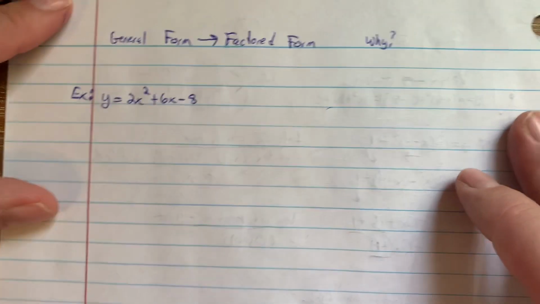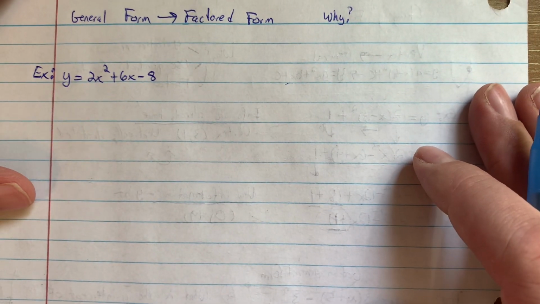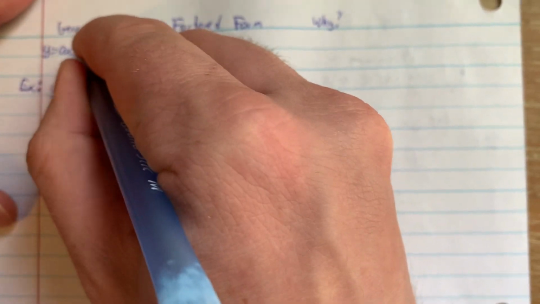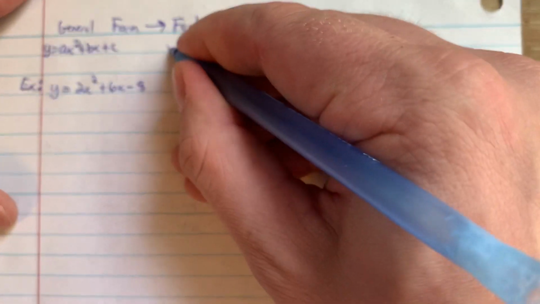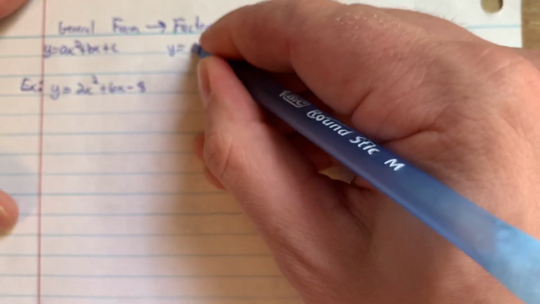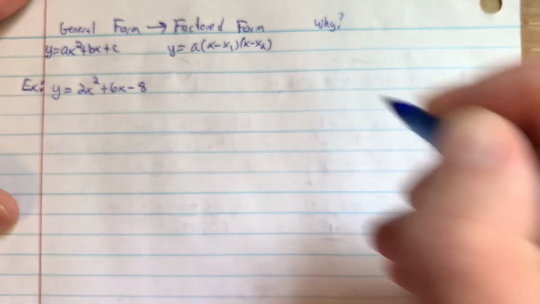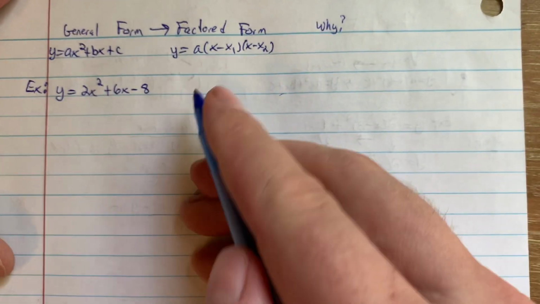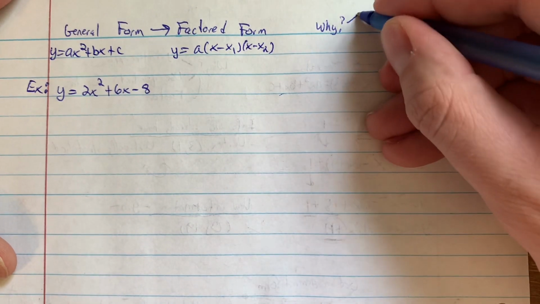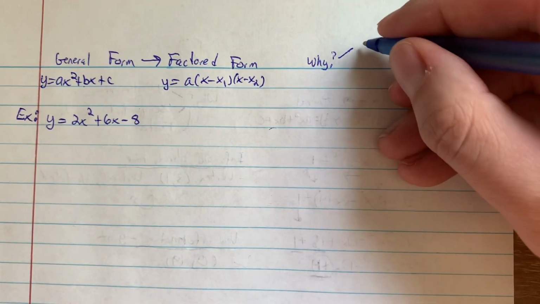Okay, last thing we're going to look at today is general form to factored form. So which one is general form? Hopefully we know general form is ax squared plus bx plus c. Which one is factored form? Factored form is when we factor. We've got a times x minus x1 times x minus x2. And why might we want to do this? Well, there's a few reasons we might want to get into factored form.